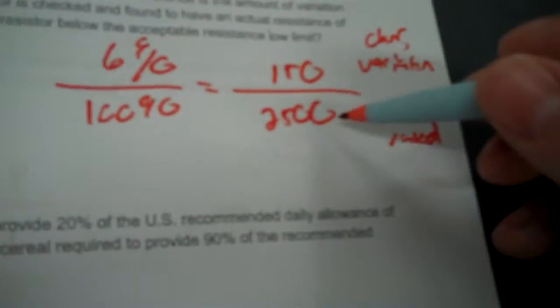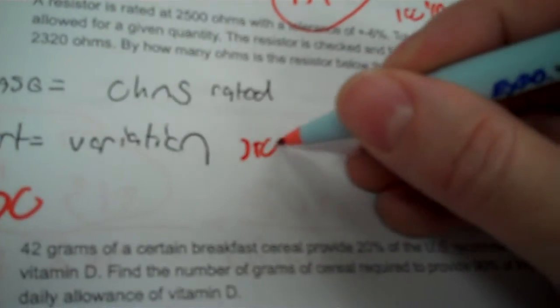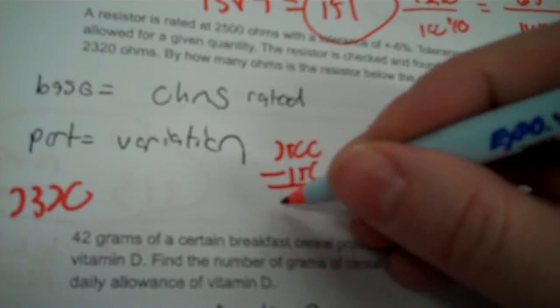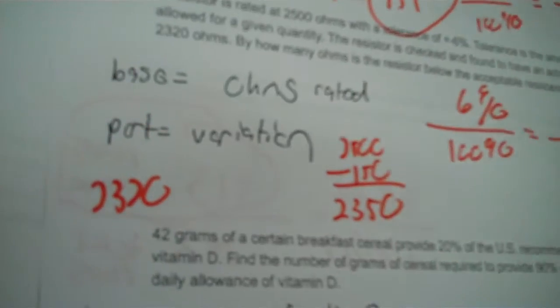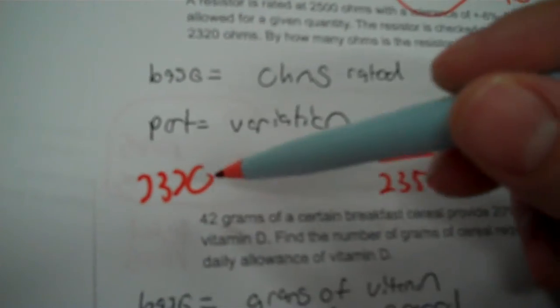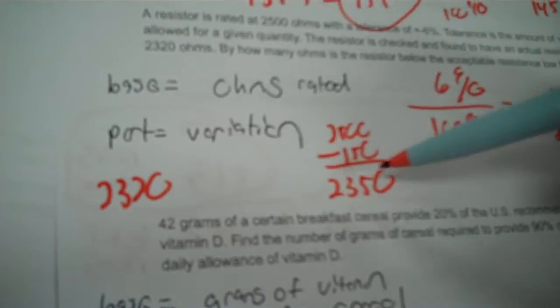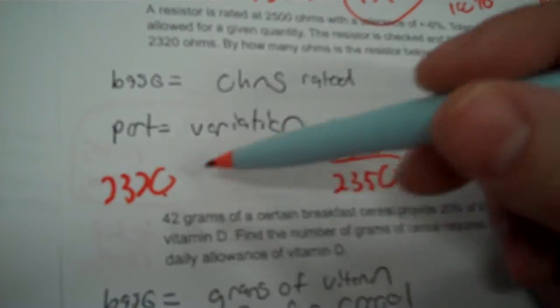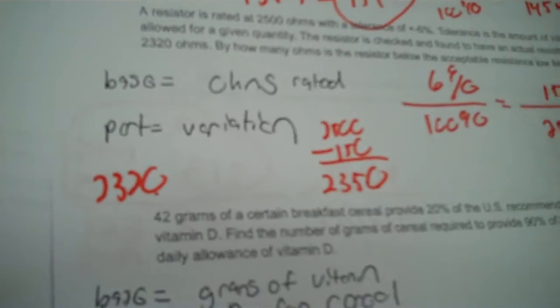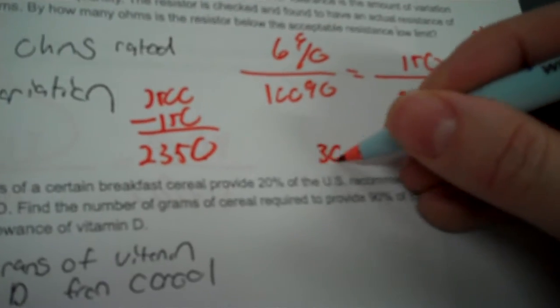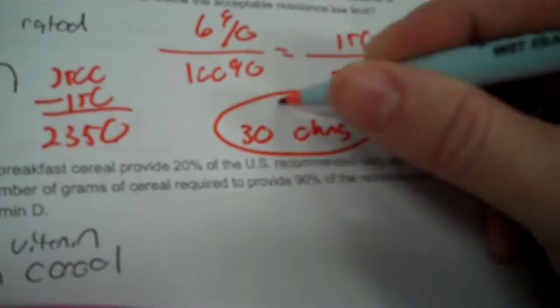What's the acceptable limit? Well, to find the acceptable limit, we have to take 2,500, and it can be below by at most 150. So that's 2,350. Well, that's under that amount, so that's not acceptable. So you find the difference between these two. That minus that is going to be 30 ohms.